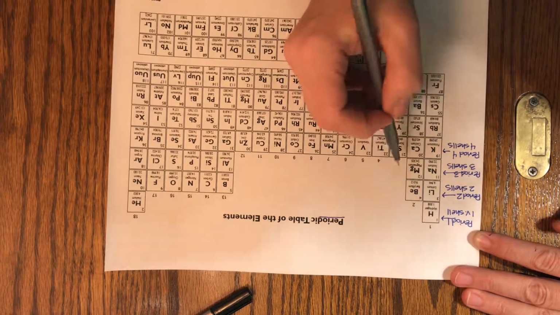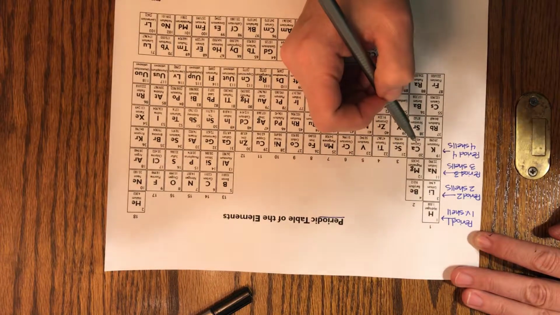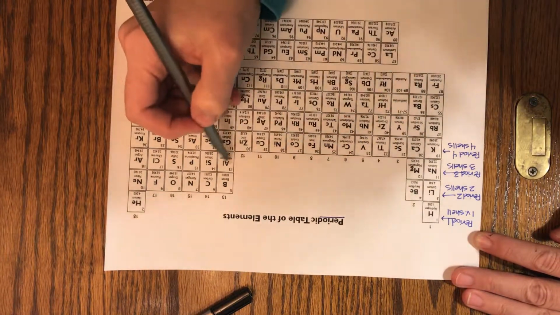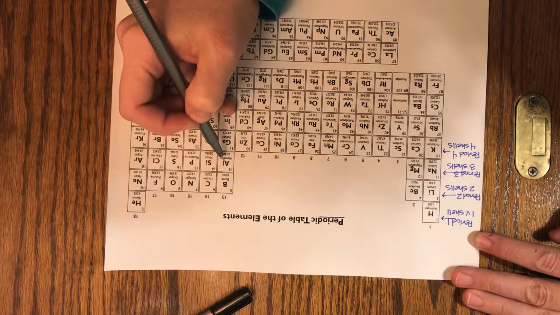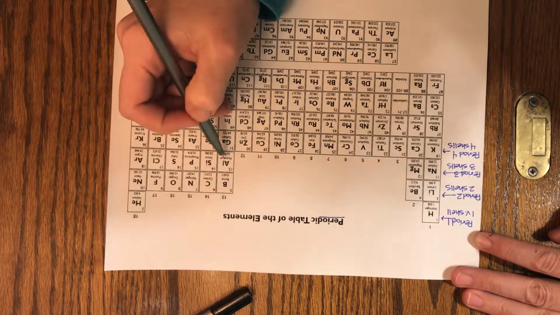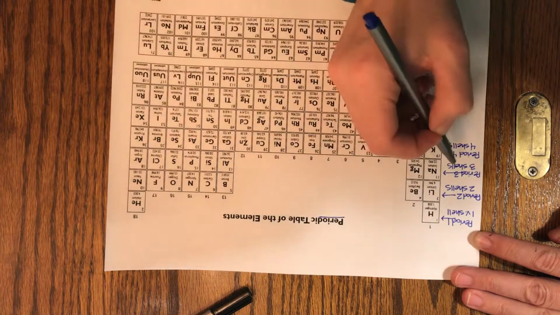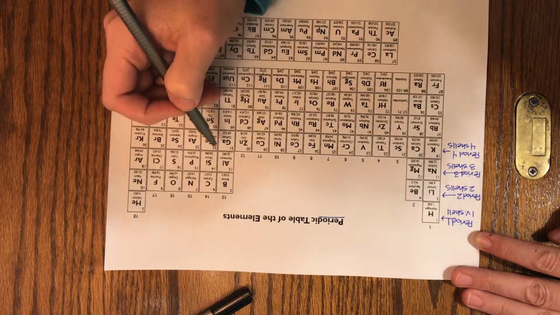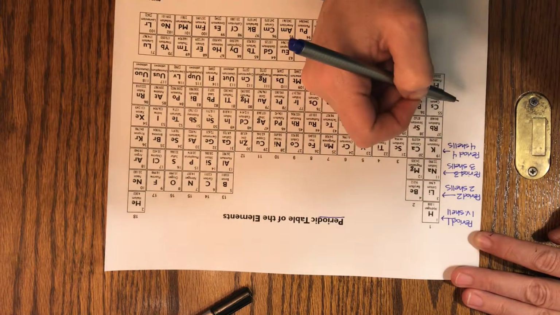So remember that if you're asked a question on the test about how many electron shells an element has, say I ask you how many electron shells aluminum has, you could draw out a diagram of the whole element, or you could just find it on the periodic table and go, oh, well, it's in period 3, it must have 3 electron shells. So those are the periods on the periodic table.